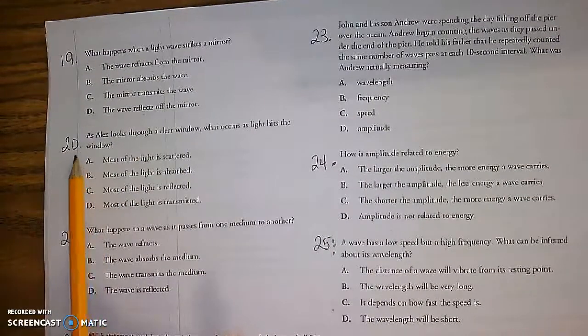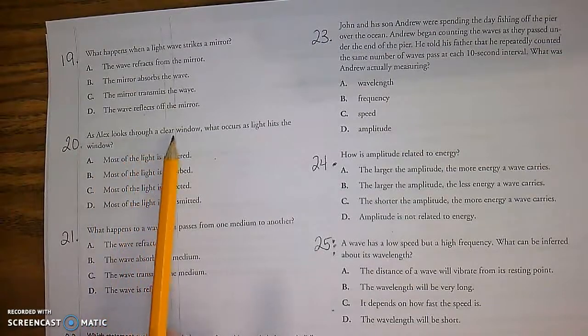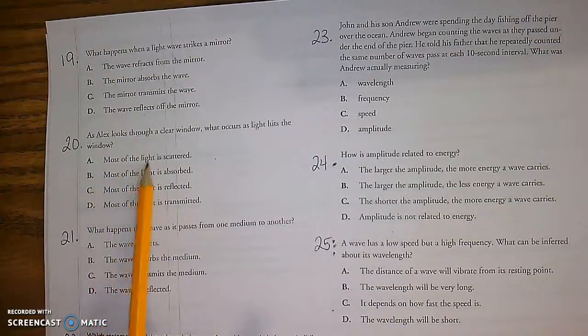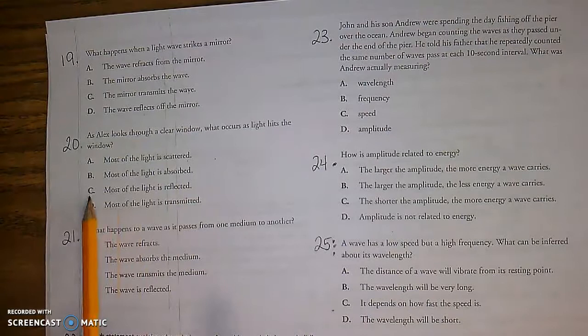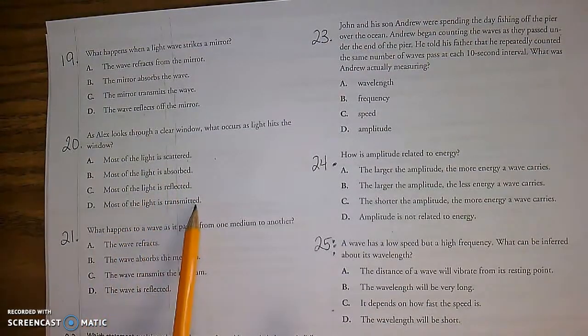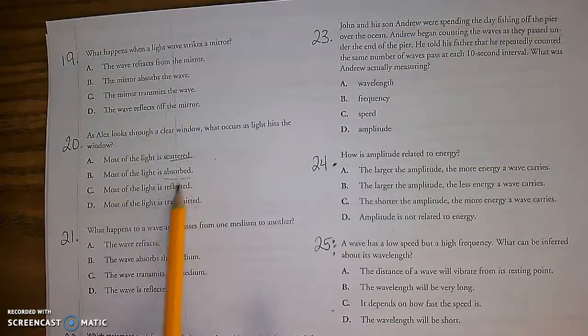Number 20. As Alex looks through a clear window, what occurs as light hits the window? A. Most of the light is scattered. B. Most of the light is absorbed. C. Most of the light is reflected. Or D. Most of the light is transmitted. We have to know the difference in these four words.